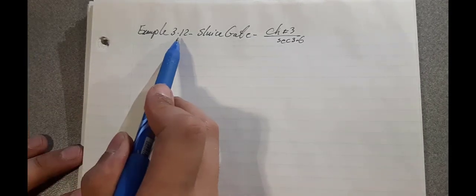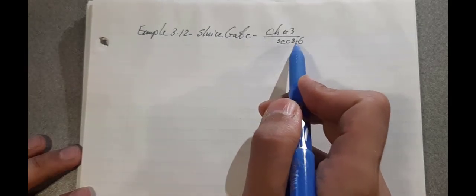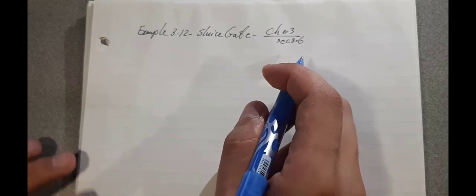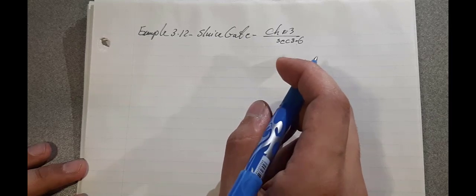So, welcome guys to this part, which is about problem solving of example 3.12 about the slice gate of section 3.6 of chapter 3. The question is, water flows under the slice gate shown in figure E3.12a.